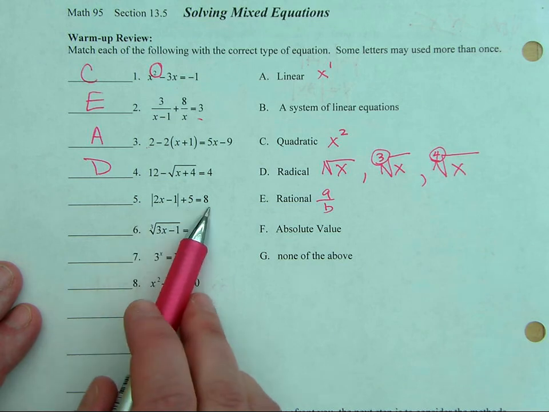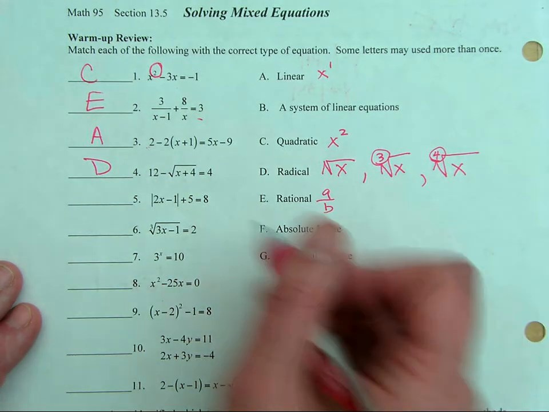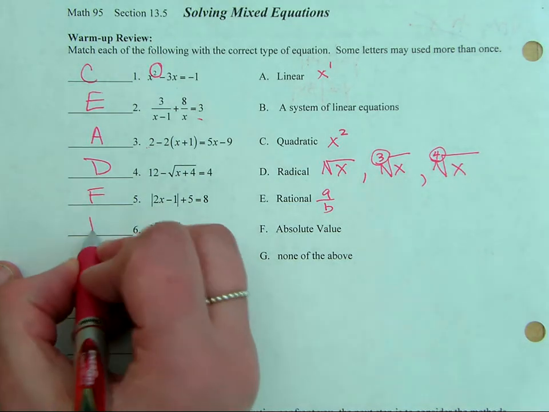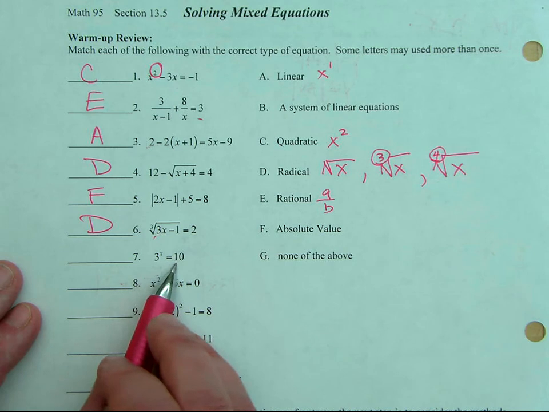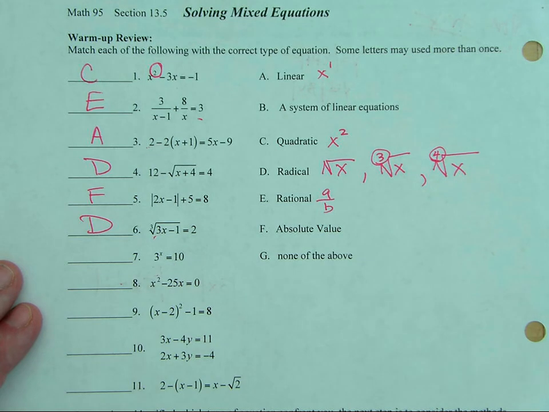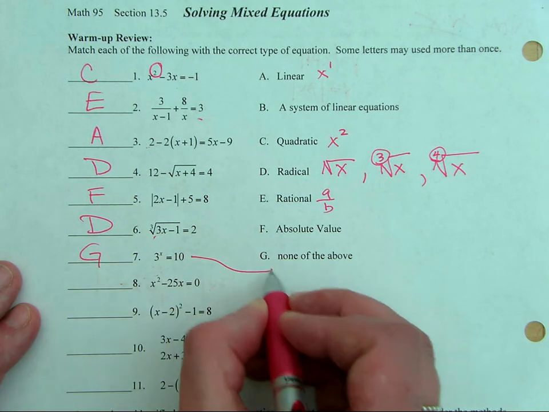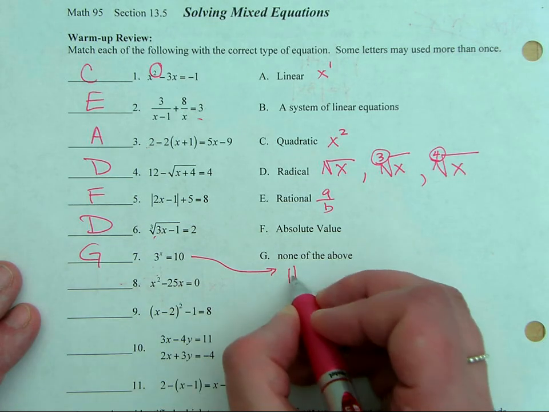We just solved some. Yes, absolute value. The next one, radical. The next one, oh, that one has 3 to the x power. In fact, the x, the variable, is in the exponent. We don't have that one up here, and you're not going to be solving that until Math 111. This one is g, not listed, or you could call it, what comes after g, h?